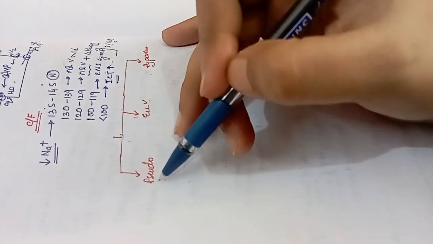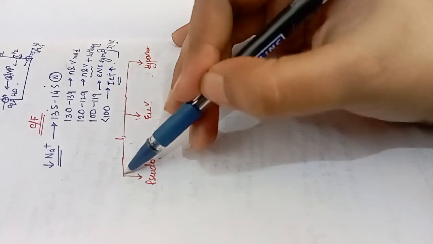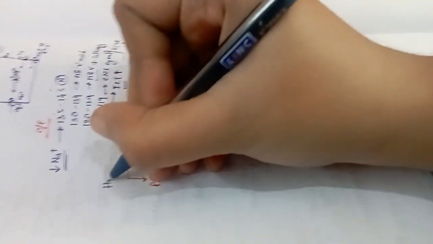So when we are getting this sodium low, then we can have either pseudo hyponatremia or true hyponatremia.